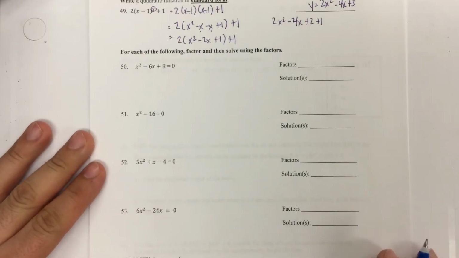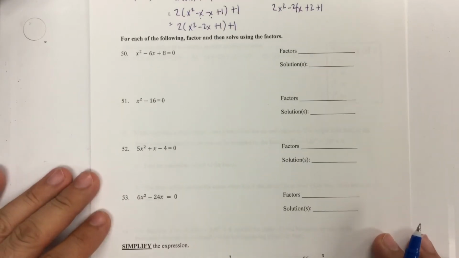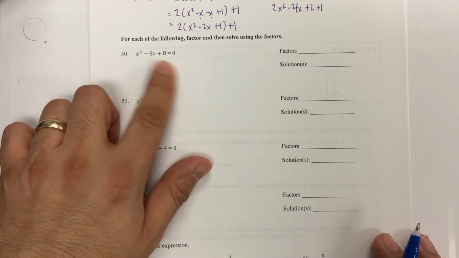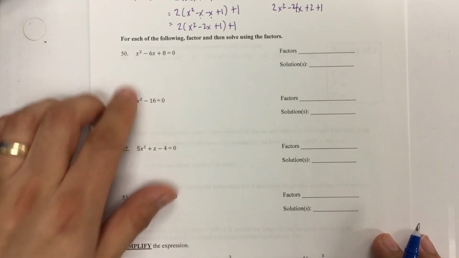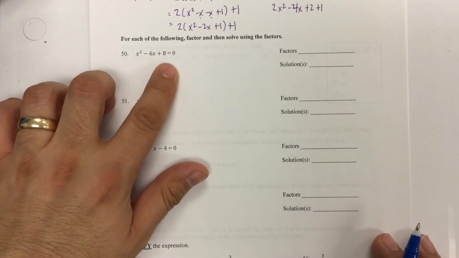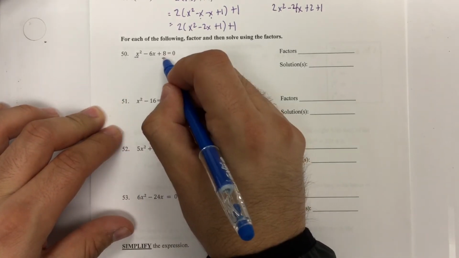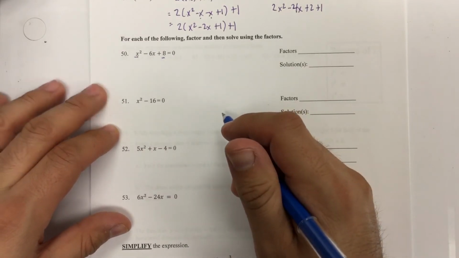For 50 through 53, it's asking us to factor. So first, we make sure it's in standard form, which is ax squared plus bx plus c. Then we look if there's a greatest common factor. These do not have a GCF. We look for our special cases. So this is a perfect square, but 8 is not. So now we factor using the x method.